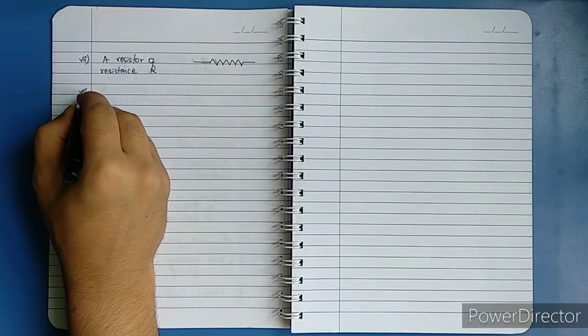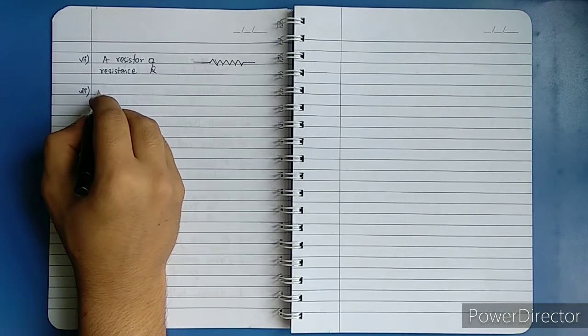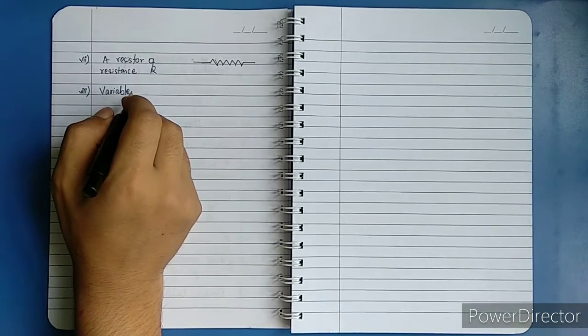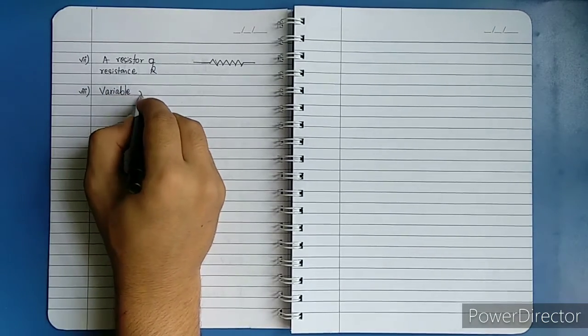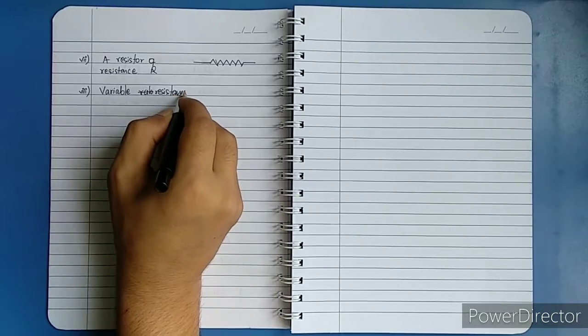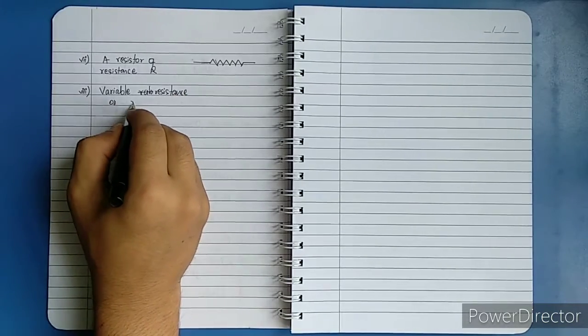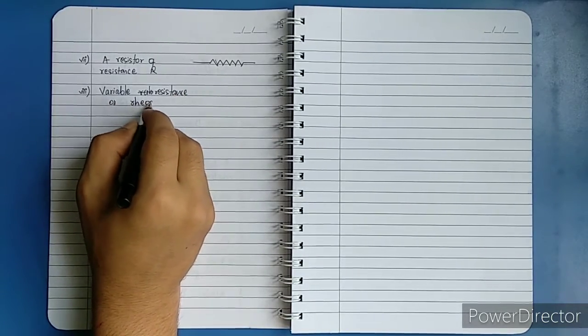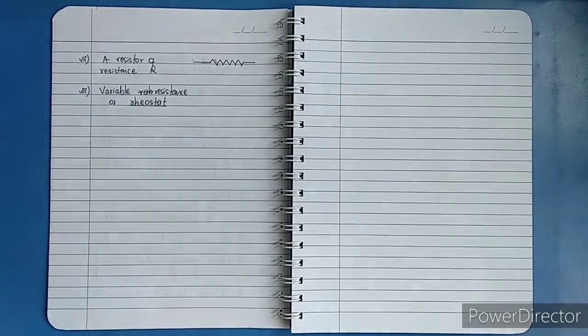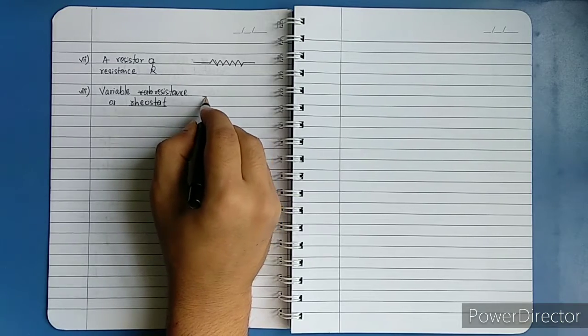Number 8, variable resistance. We can also vary resistance in certain cases. This variable resistance is possible with the help of an instrument called a rheostat.